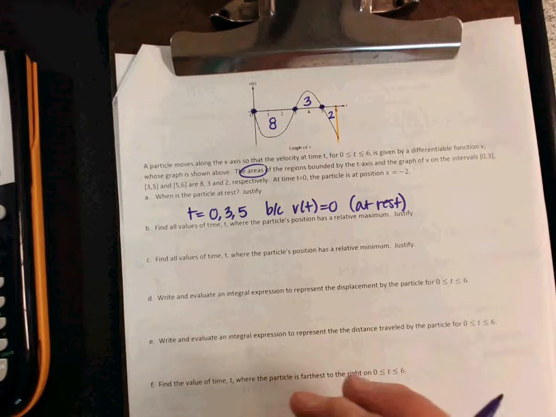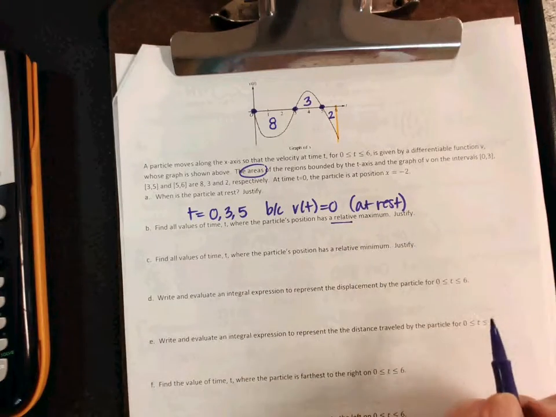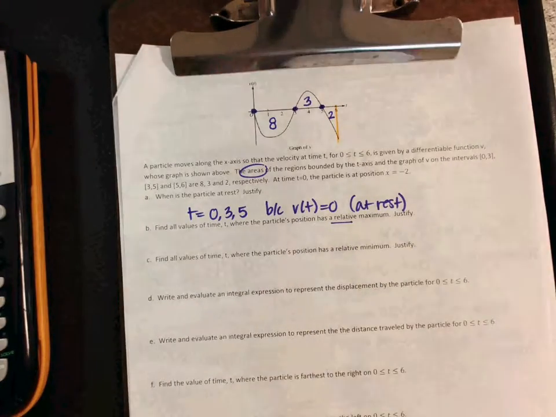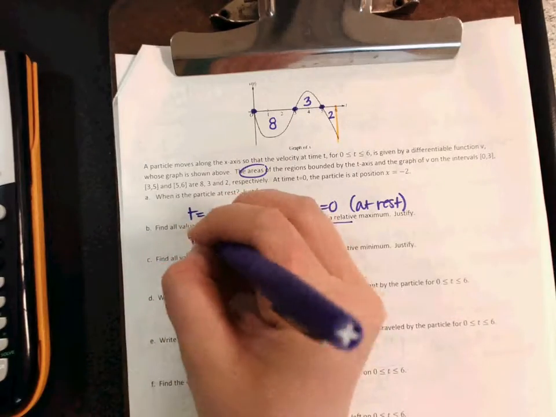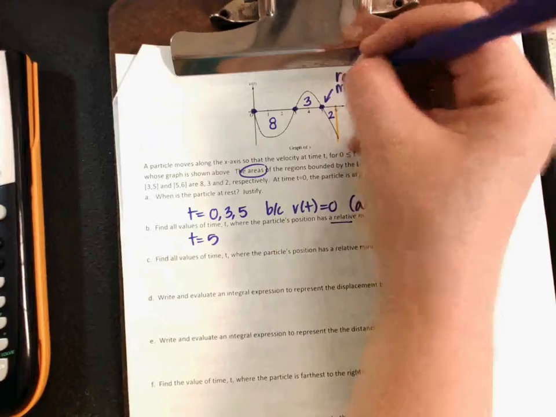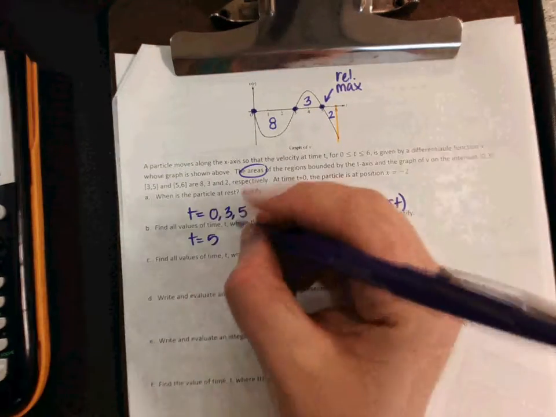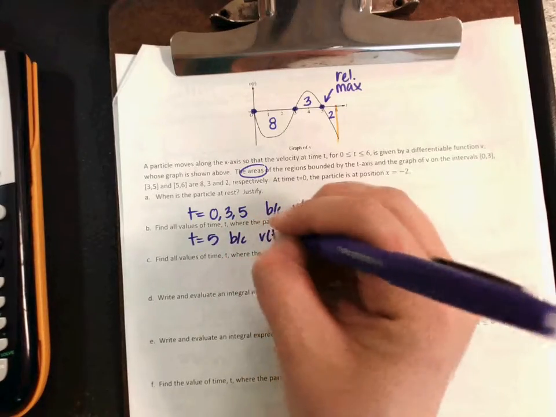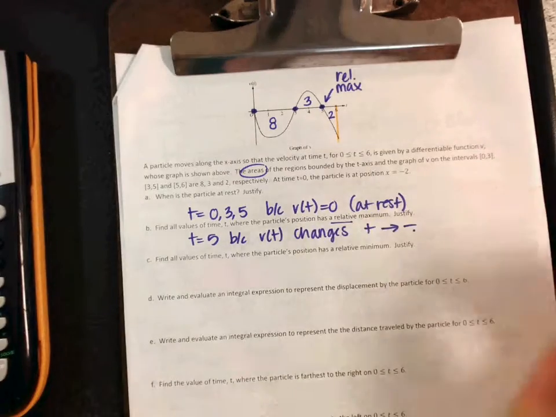Okay, part B, we want a maximum position. Now, it doesn't say absolute, it says relative. So I'm looking for a sign change, which direction? Plus to minus or minus to plus? Okay, which one's a plus to minus change? 5. This one is a max. Okay, I'm going to label it relative max, because v of t changes plus to minus.